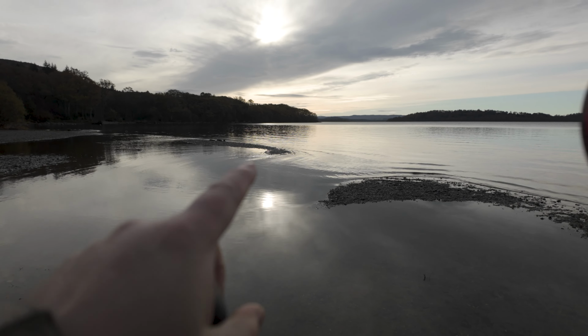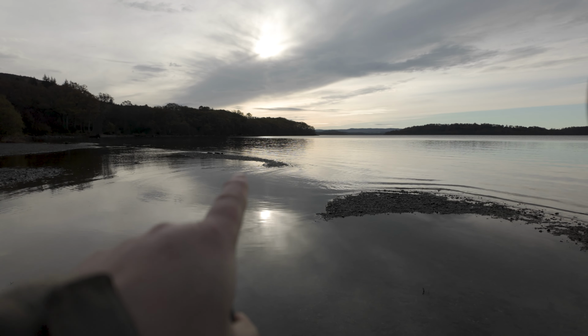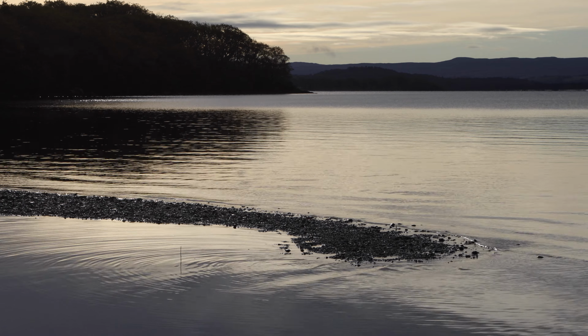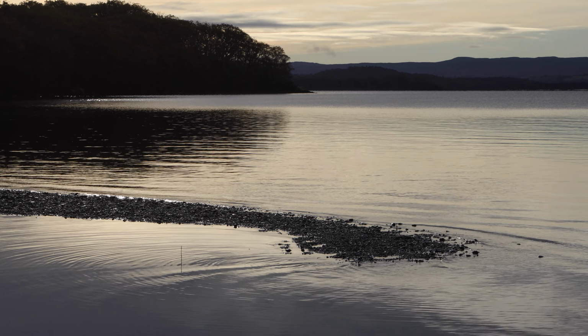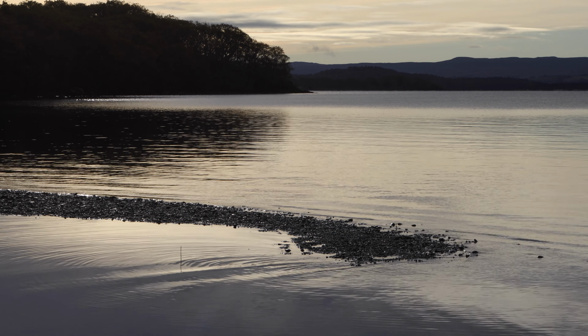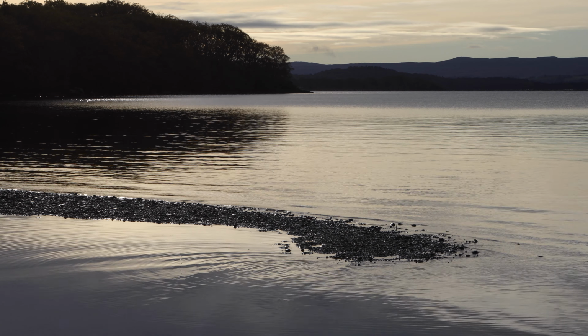So what I'm going to do is zoom in on that little gravelly outcrop there, because as you can see the waves are starting to wrap around that again, and I'm wondering if there's a shot there, because that's been lit up and I don't think that will burn out quite as easily.